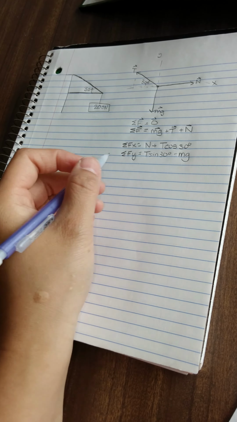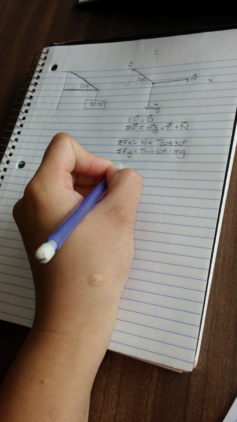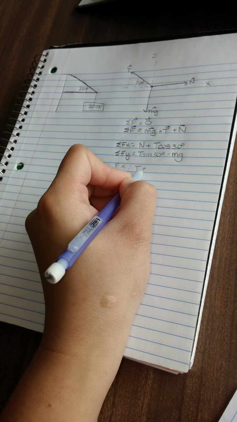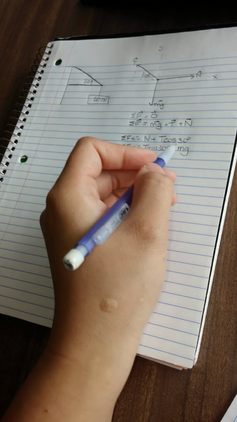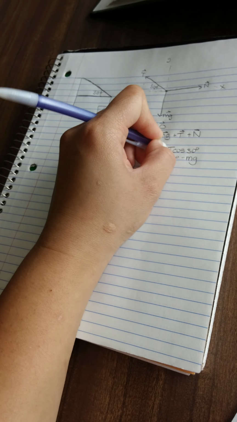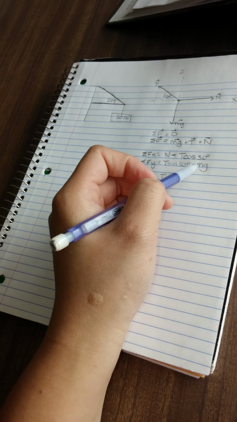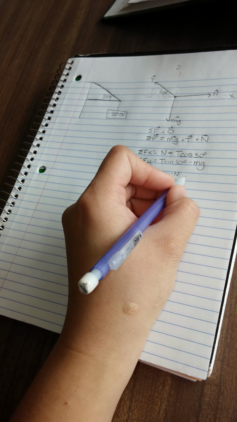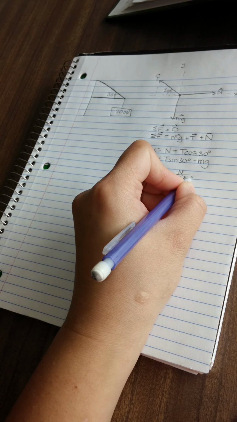Now to solve for tension, for the x, you can move N to the other side, negative, and then this was going in the negative x direction, so that would be negative, and then divided by negative cosine of 30, which gives me positive N over cosine 30 degrees.